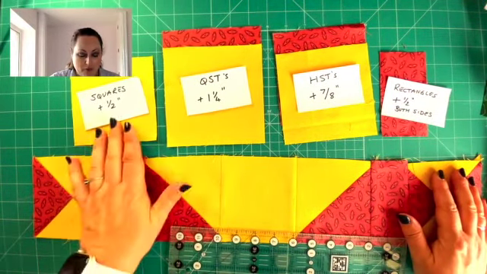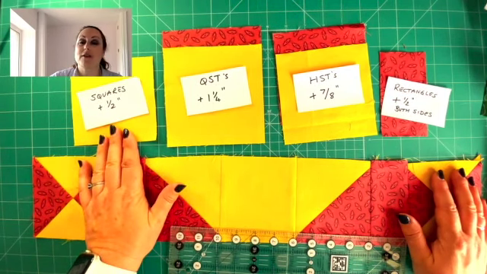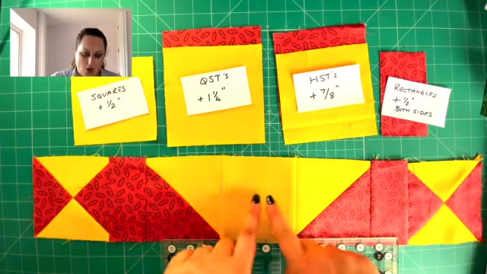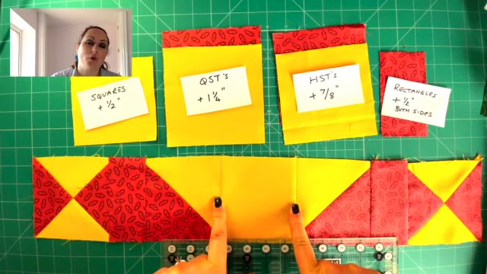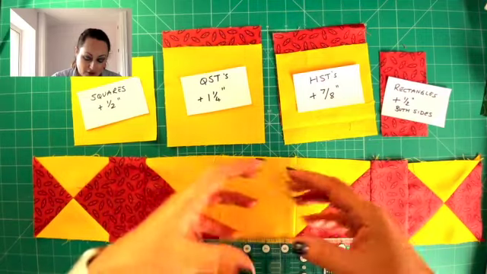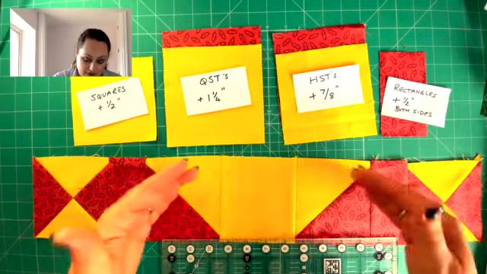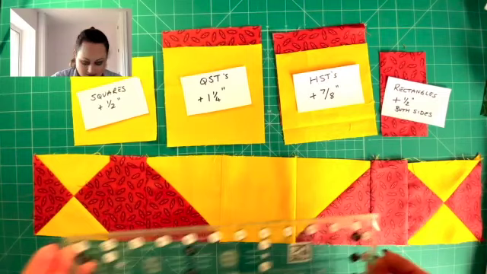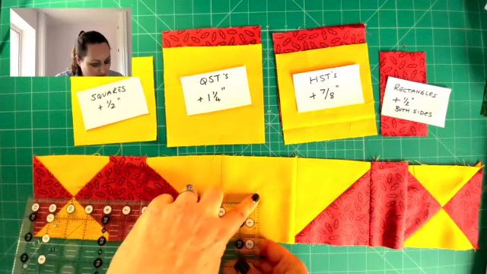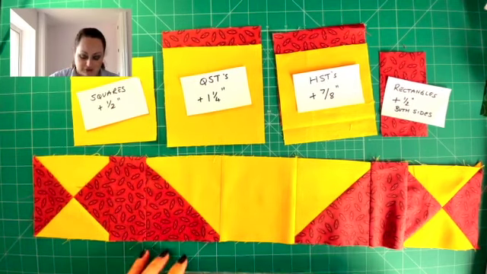So just remember, whether you're sizing up or sizing down, reducing in size, you do exactly the same thing. What is the finished size that I want? You divide your block into your finished sizes. So this is 12, that's about 24 inches, that's the finished size.